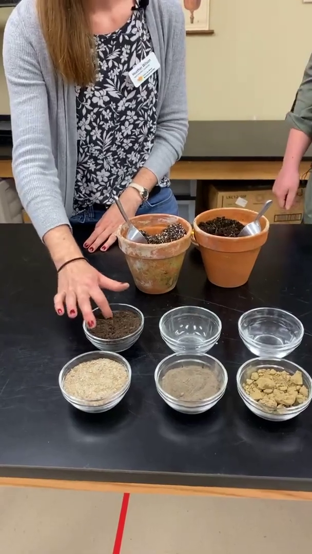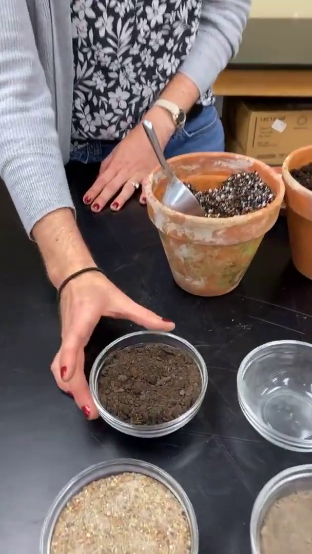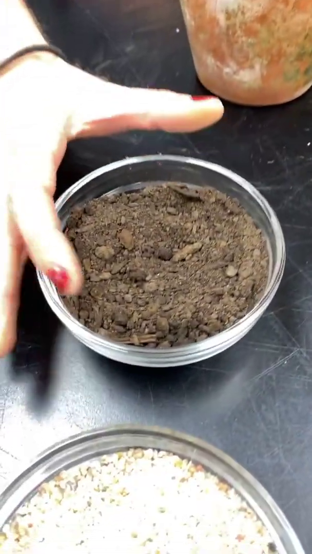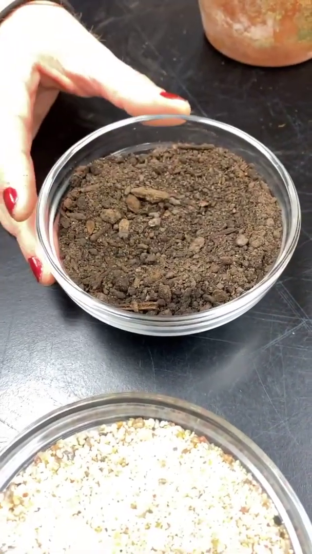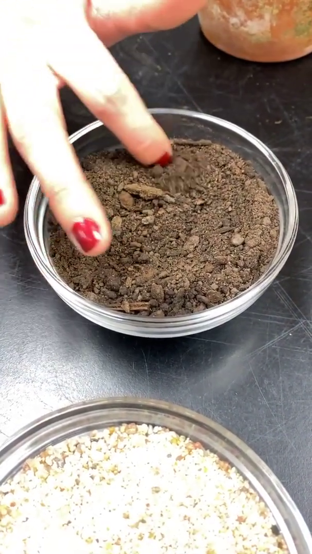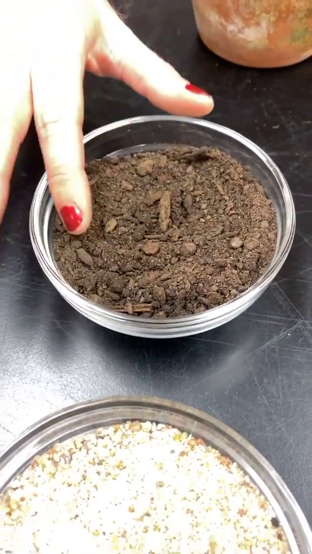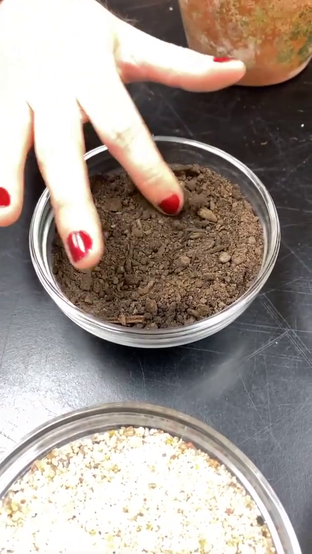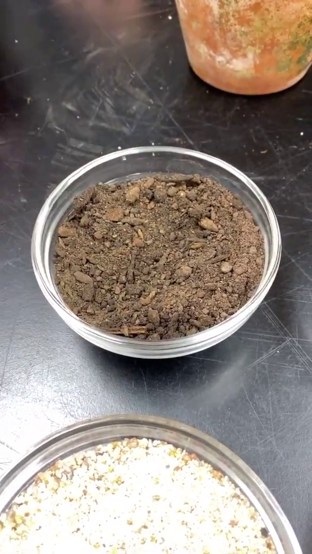And next we have humus. It's not hummus. Not a tasty snack made of chickpeas. This is humus. It's the organic component of soil. It's basically your decomposed plant and animal materials. It's very dark in color, very rich in nutrients.